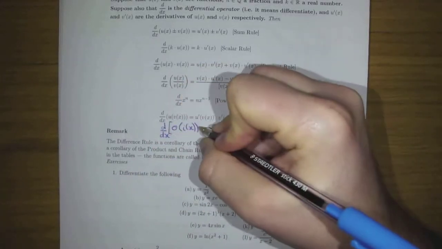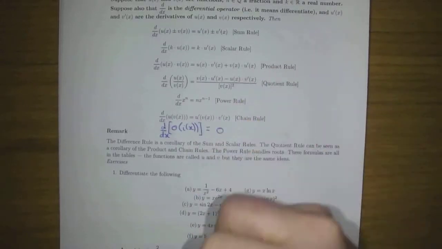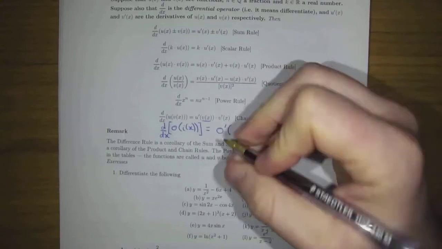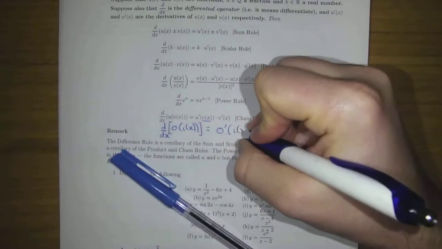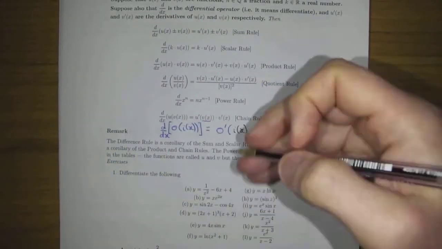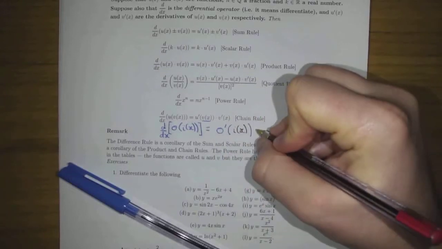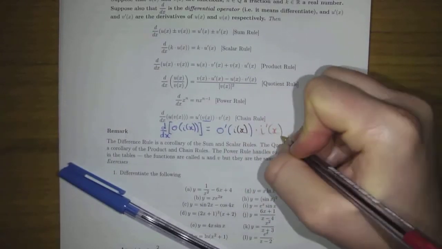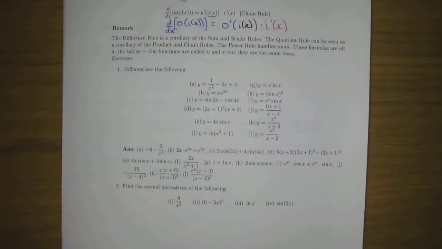And the chain rule says, and this is what it says here, it says differentiate the outside function. So outside, differentiate, and then evaluate at the inside function. And that's some of the story, but then the chain rule says you multiply by the derivative of what's inside. Inside derivative, what's inside.